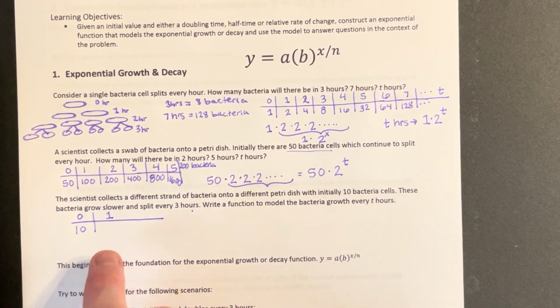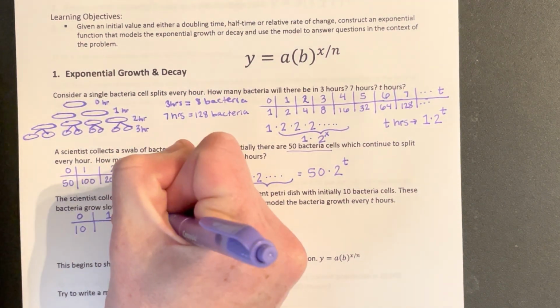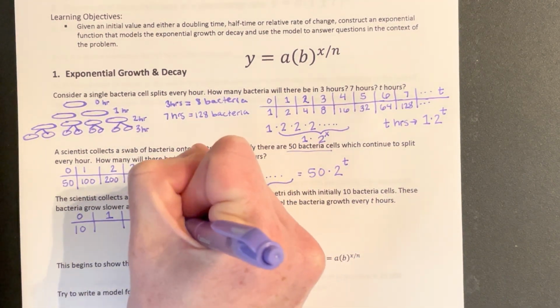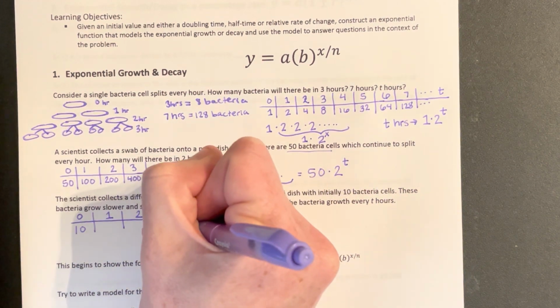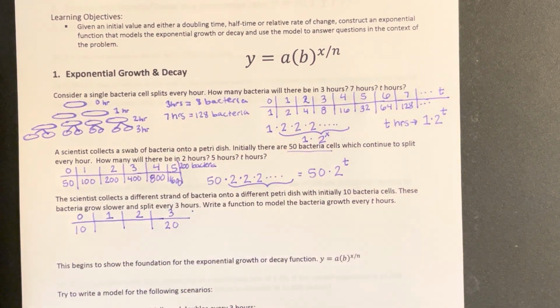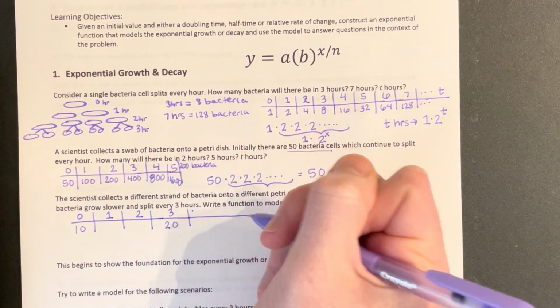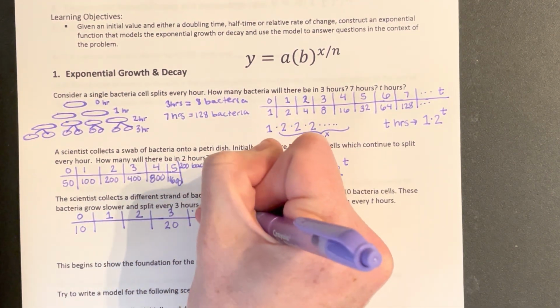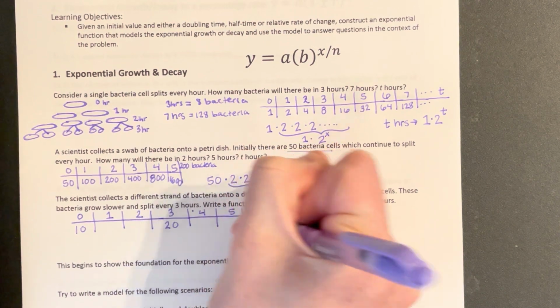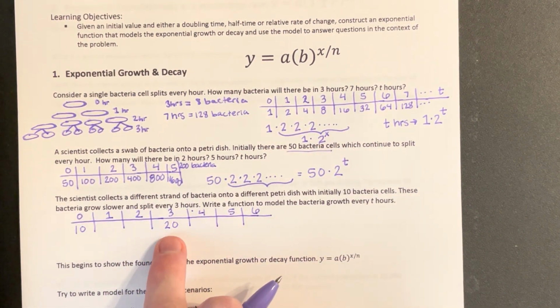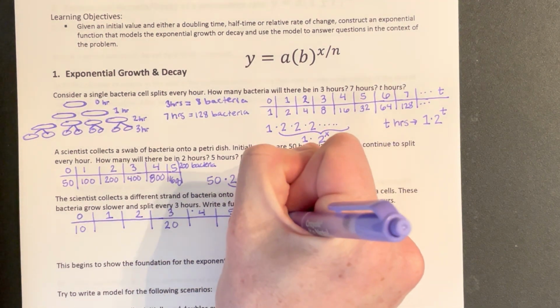So they haven't fully split yet, so we don't know. At 2 hours, we don't really know. After 3 hours, they've now finally doubled and we'd have 20. So it's taking some extra time here. And at 4, we don't know. At 5, we don't know, but 6. Another 3 hours later, those have split again, so it'd be at 40.